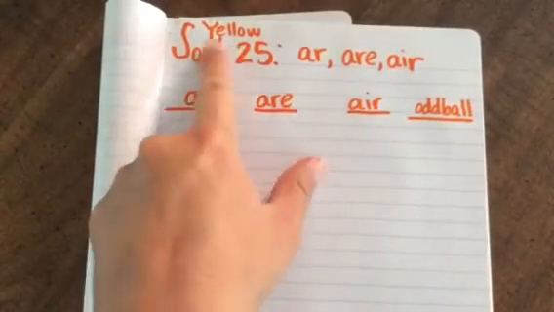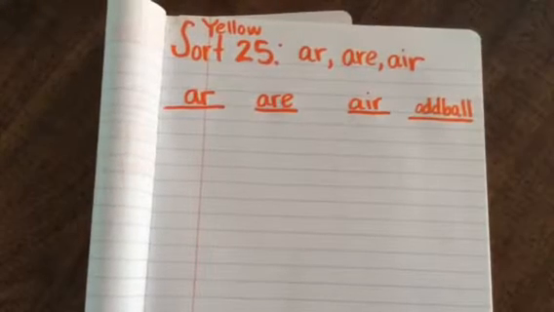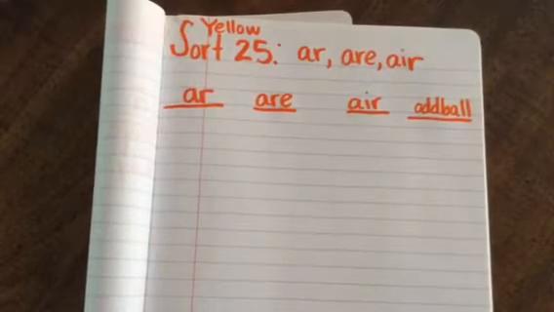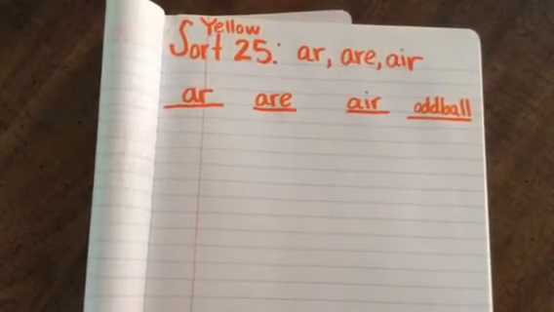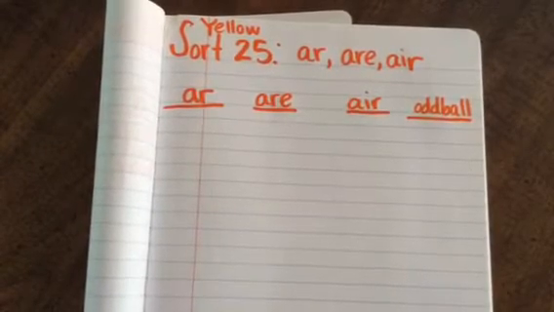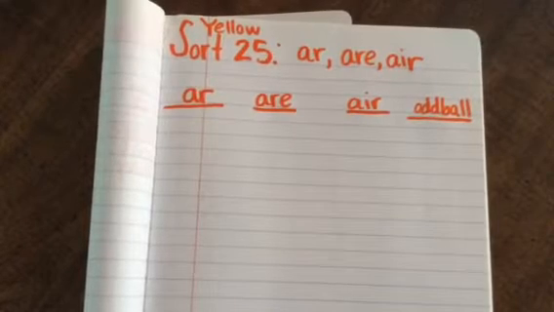I just started writing sort and forgot to put yellow, so I had to fit it up there so I'm not wasting paper. We are now going to move away from the vowels, and we're going to be talking about the R-influenced vowel patterns, where we're going to have words with R in them a lot. We are going to start with what happens when there's an A before the R.